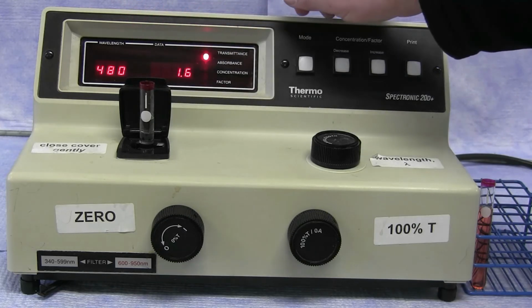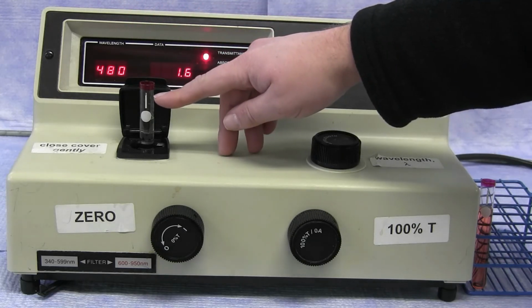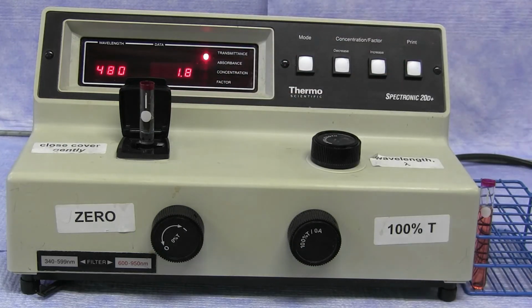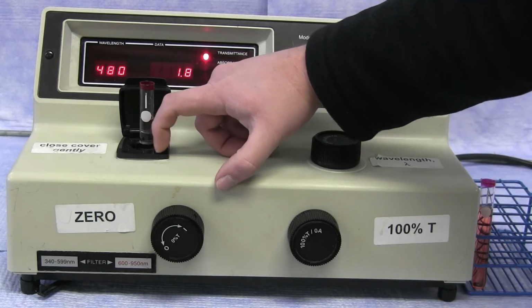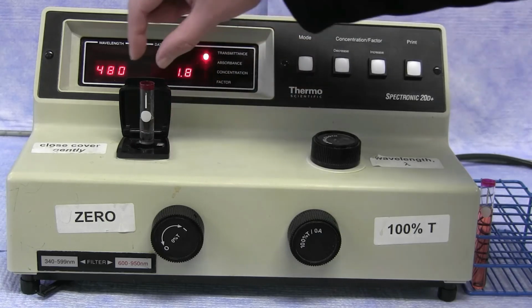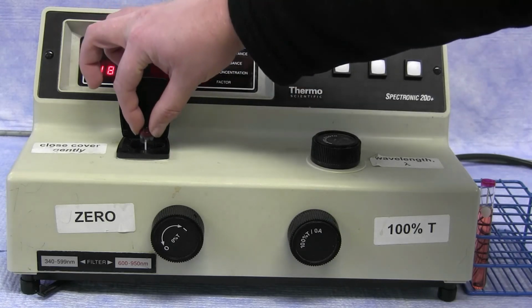You'll notice that these cuvettes all have a line on the cuvette itself. This is to make sure that you always place the cuvette in the same direction and orientation each time you place it in the spectrophotometer. The spectrophotometer itself also has a little mark, which you can line up with the cuvette.